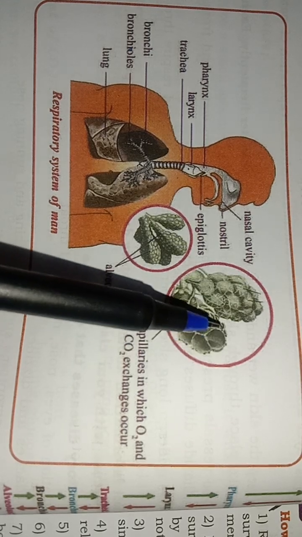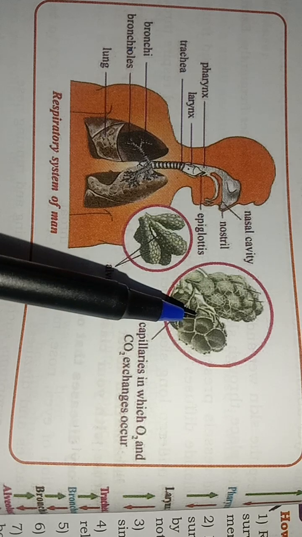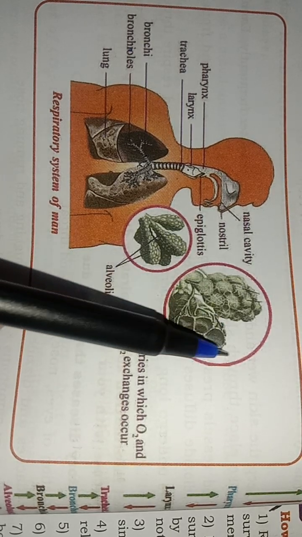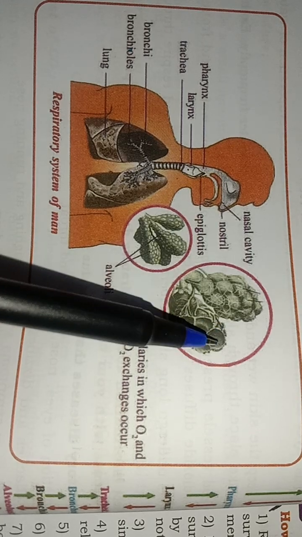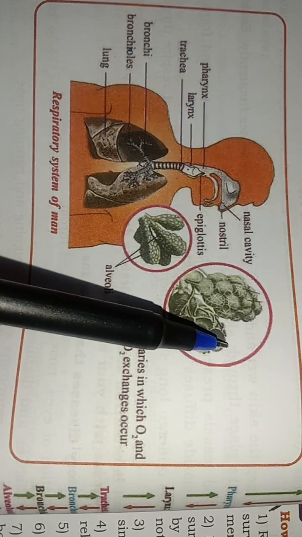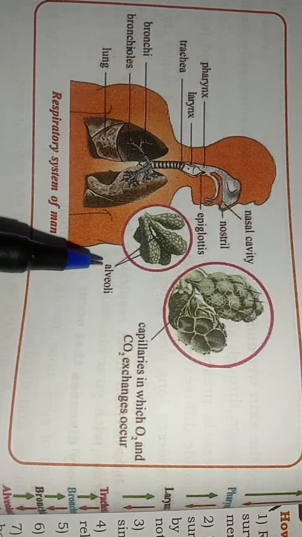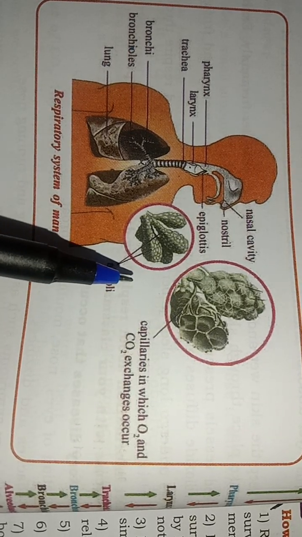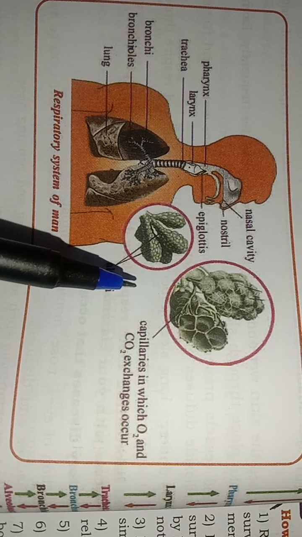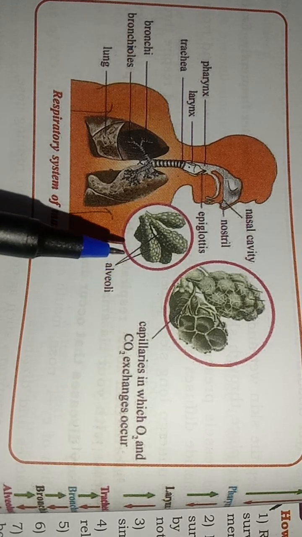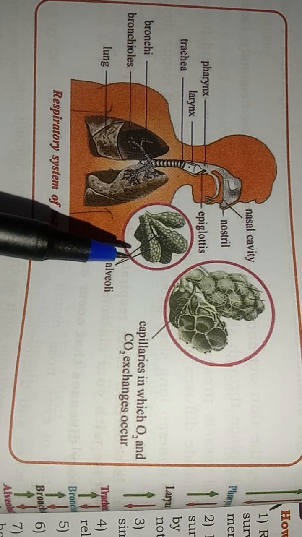If you see the structure of your alveoli, they have single cell thickness, and the blood vessels around these alveoli also have single cell thickness, which helps for continuous diffusion, right? Next, these airways finally terminate in clusters of air sacs called alveoli in the lungs, which are small and numerous. Gaseous exchange takes place here.